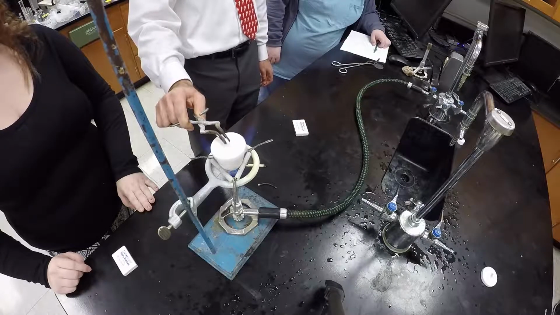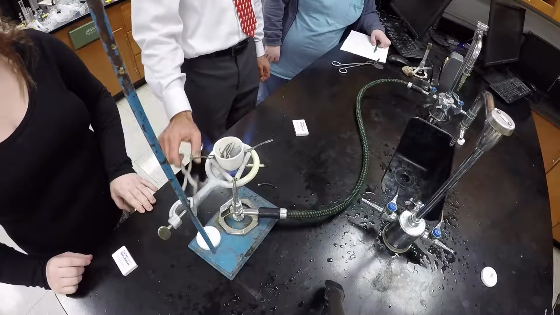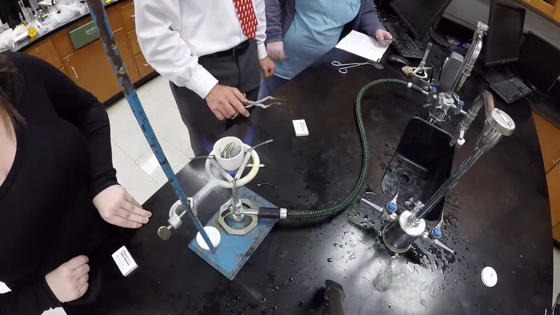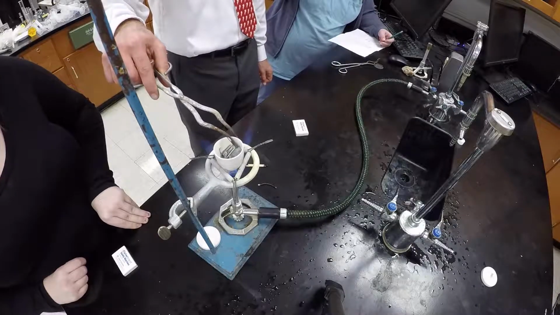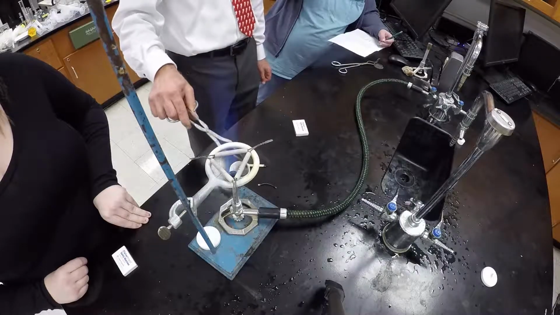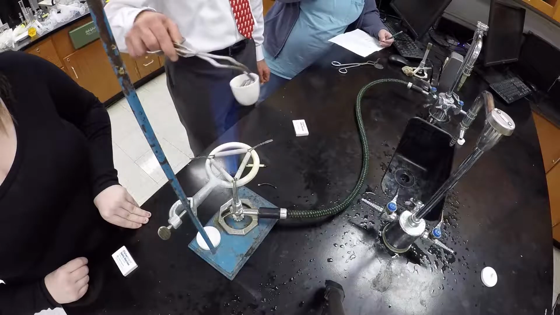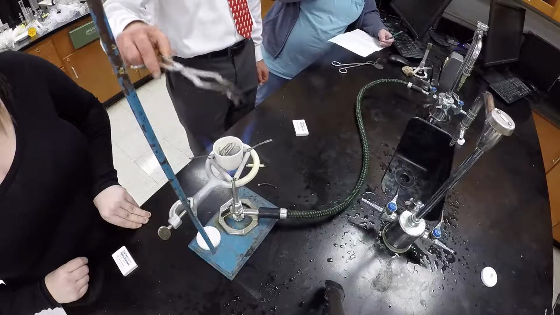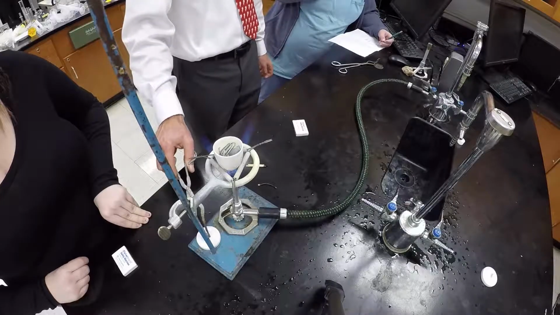To remove it, I grab it tightly and I'll place it on the ring stand, because the table might cause it to cool too fast and it could break. So when you want to remove the crucible bowl, it's the same way. I grab it like this, take it to the ring stand, let it cool. Actually, we want to let it cool on the triangle first when we turn the gas off, and then we'll take it to the ring stand.